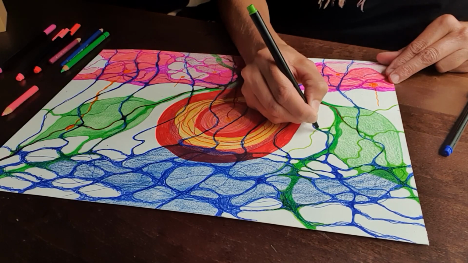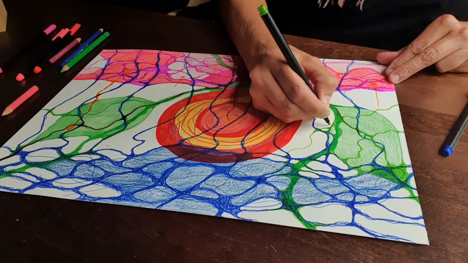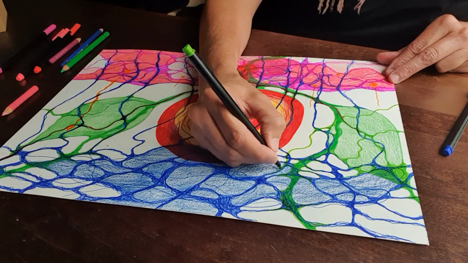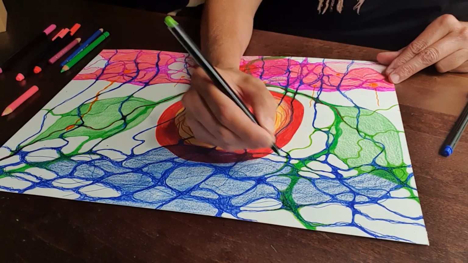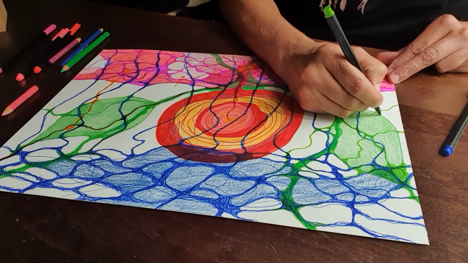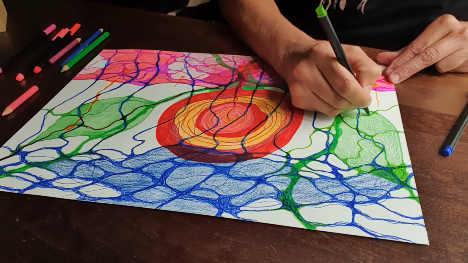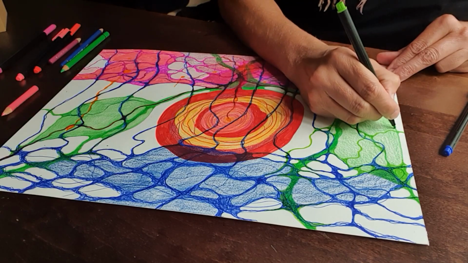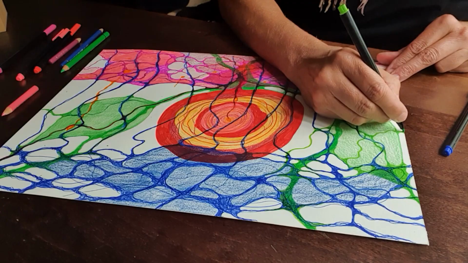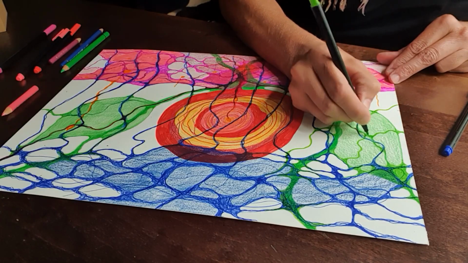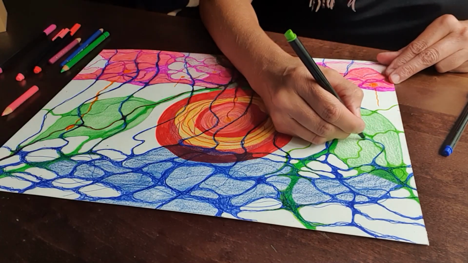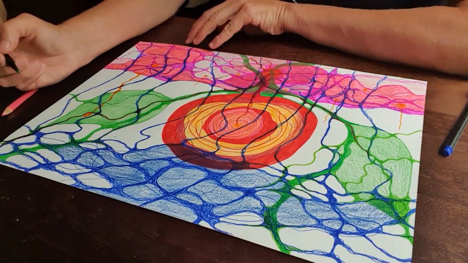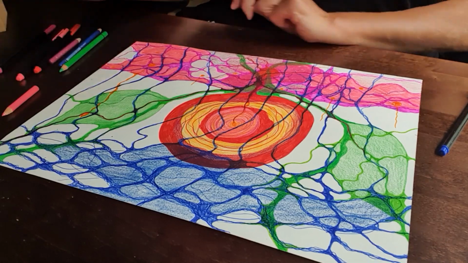As you know from other drawings, we apply lines wherever we feel the need for them. And I feel I want to connect my leaf more. Does that leaf need some more lines?